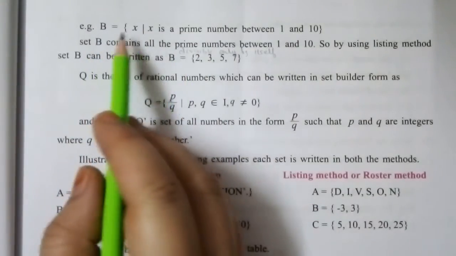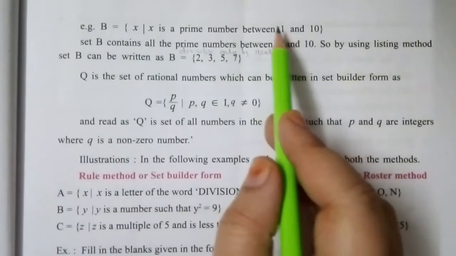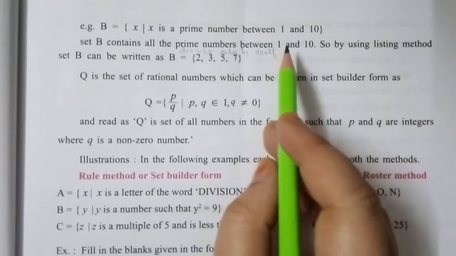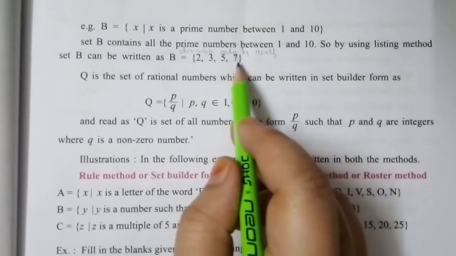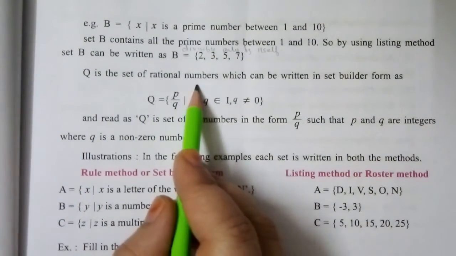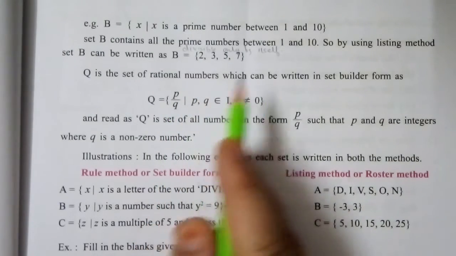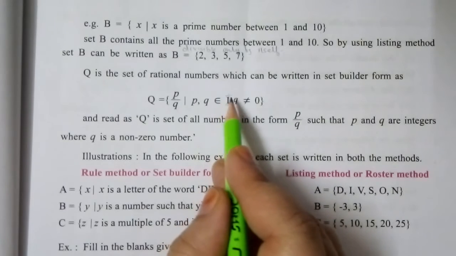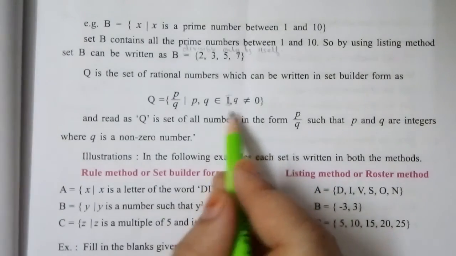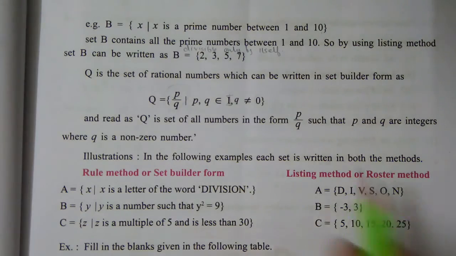And here some examples are given, like set B is equal to curly bracket x colon x is a prime number between 1 and 10. What are prime numbers? These are divisible only by themselves and 1, like 2, 3, 5, 7. So this you can write. This is so simple. Like here Q is the set of rational numbers. Now a rational number we can write as p upon q, colon, p and q are integers where q is not equal to 0. Why? Because if q is equal to 0, then this will not be a rational number.